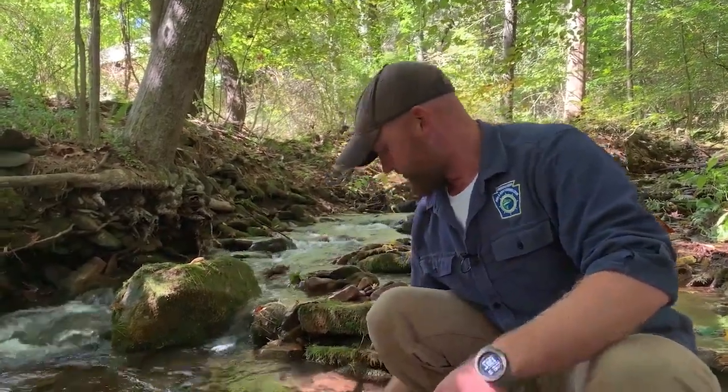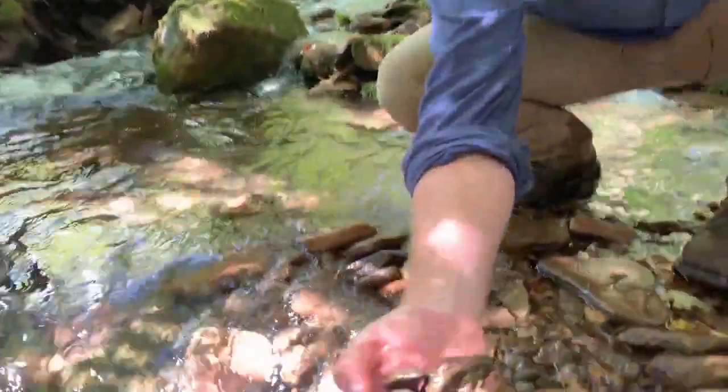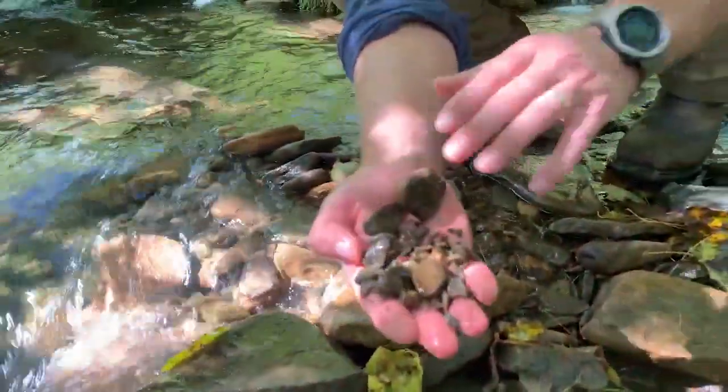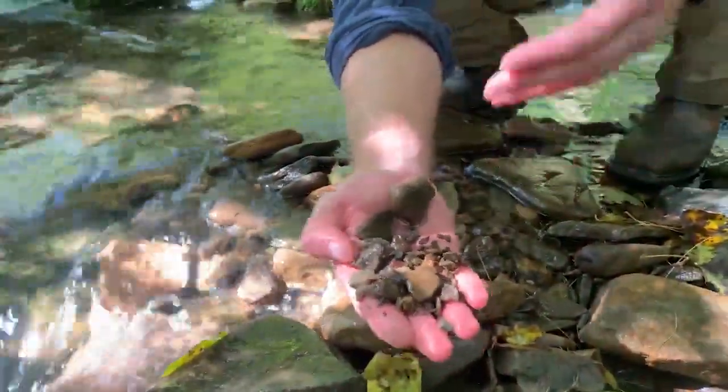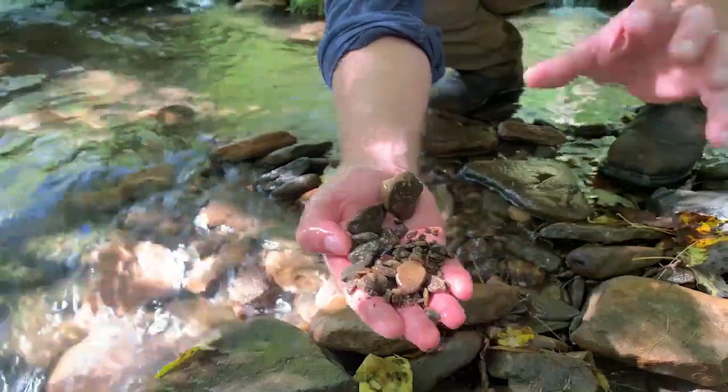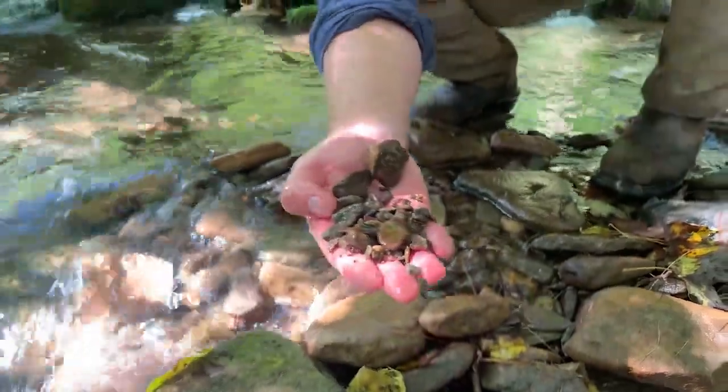Stuff like this. It's nice and clean. There's not a lot of sediment around it. It would provide a nice place for those trout eggs to fall into all those little spaces and be protected while they're actually in the stream.